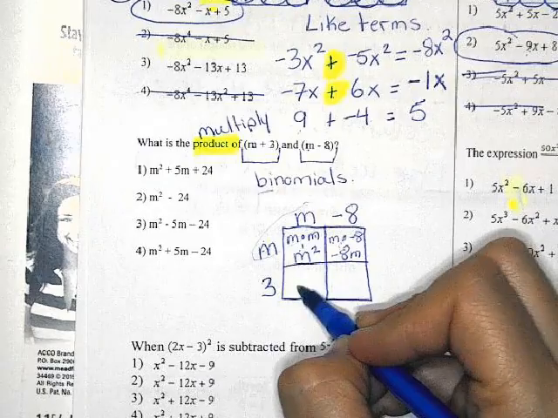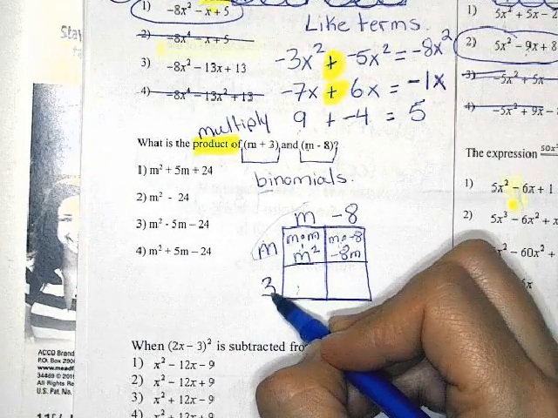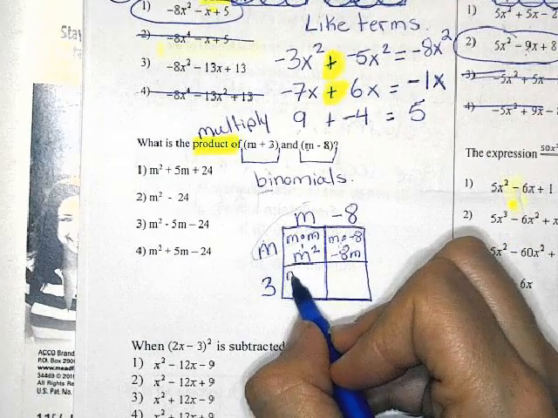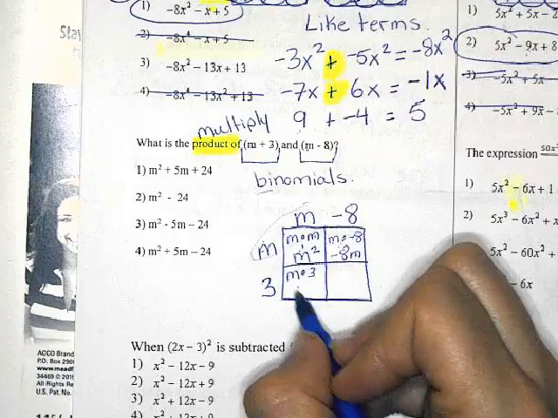This box here, again, would be big B, little b. So we do big B, m, times little b of 3. That's 3m. This is 3m.